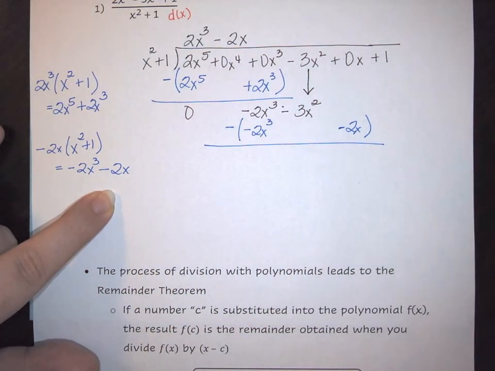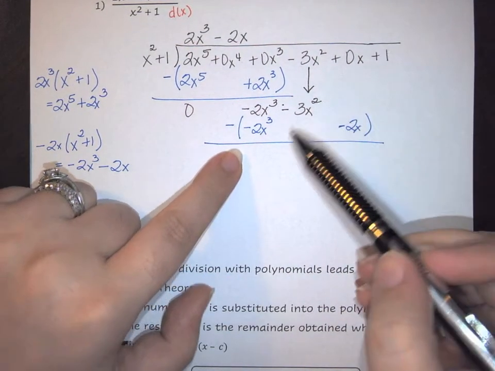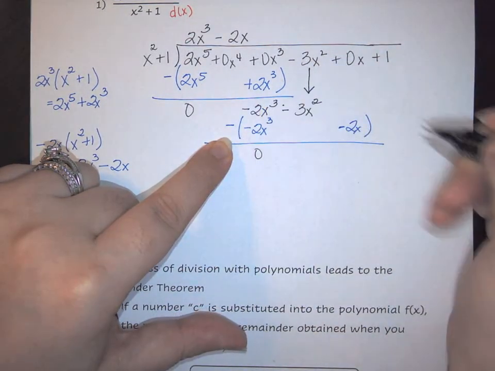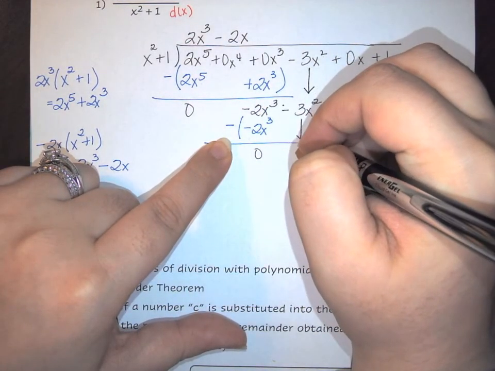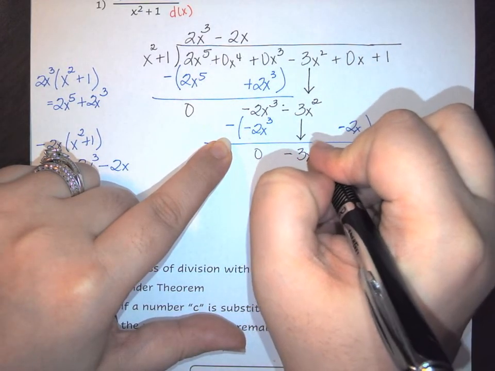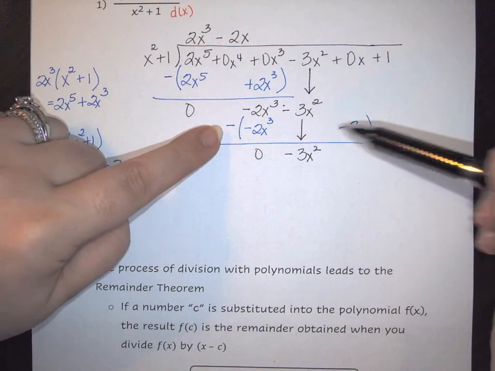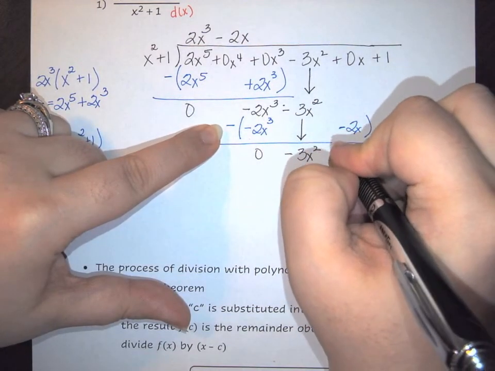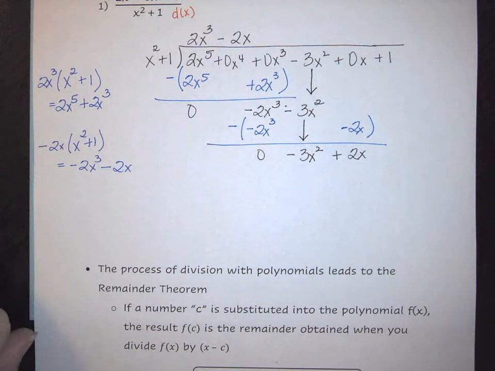So I'm going to go ahead and do my subtraction. So minus a negative is positive. This becomes a 0. This piece here needs to drop down. So this is negative 3x squared. 0 minus a negative 2x becomes plus 2x. Now repeat again.